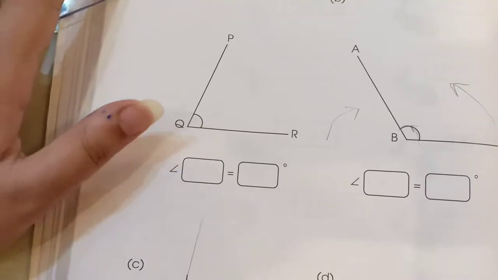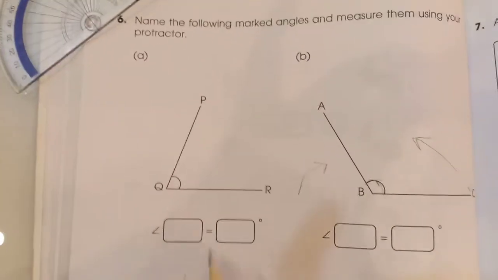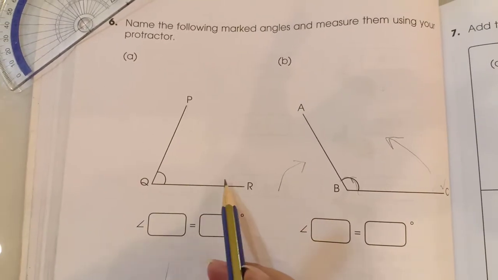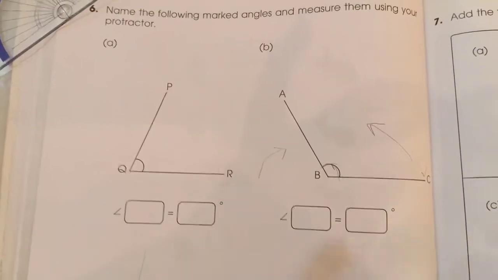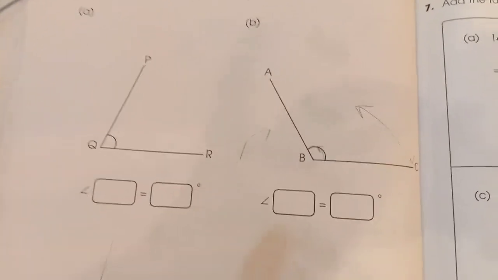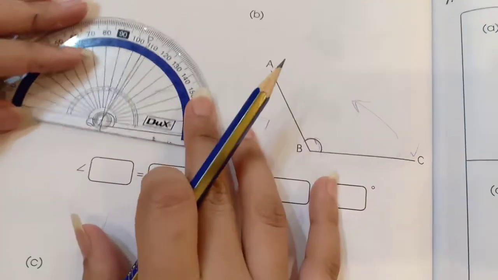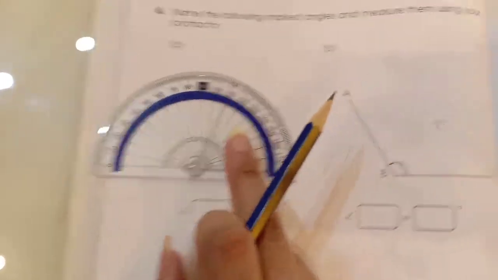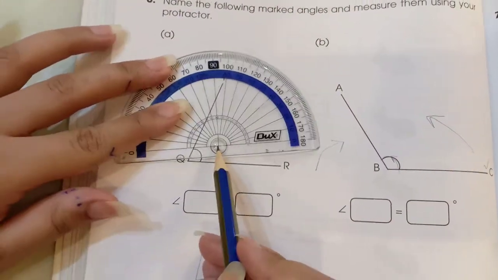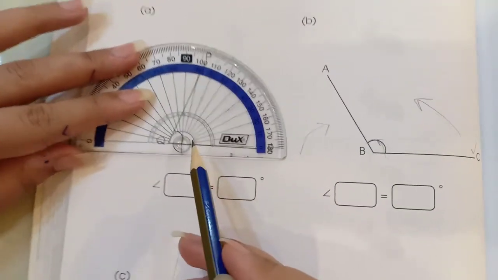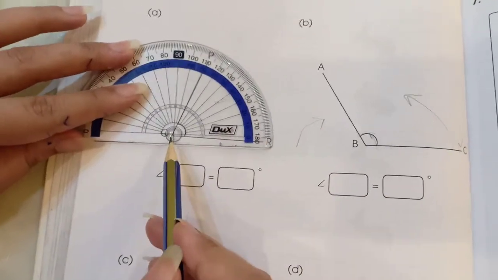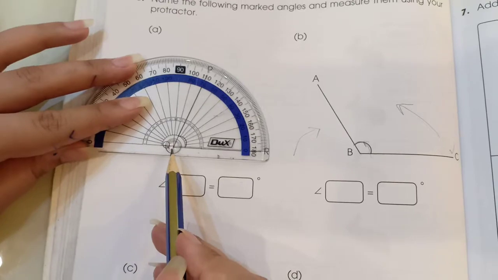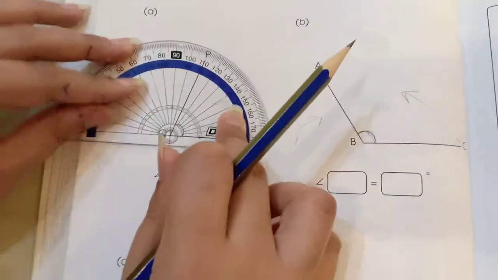Let's see. Okay, let's do part number A on page number 78. So this is the angle we have to measure with the help of a protractor. We know the angle is opening from this side. So now we are going to do the first step, that is placement of protractor. So I will put my D on this angle. The center of the D should be on the meeting point and the baseline should be on the baseline. So I have put it correctly. When both the things are on their positions, center and the baseline, hold your D firmly.